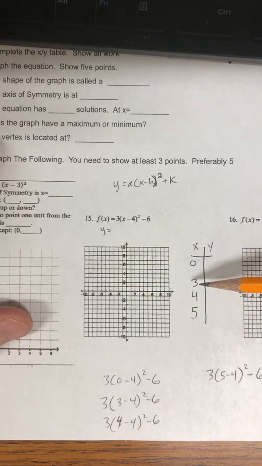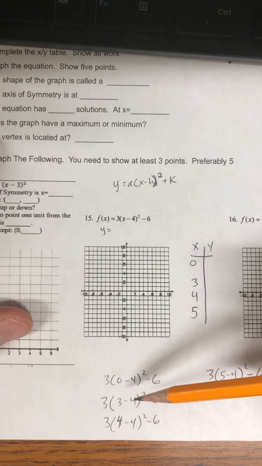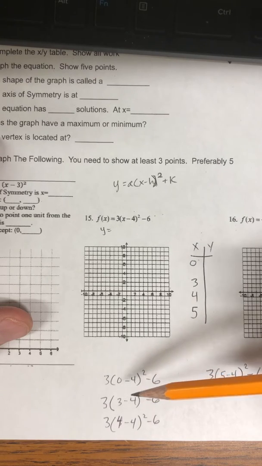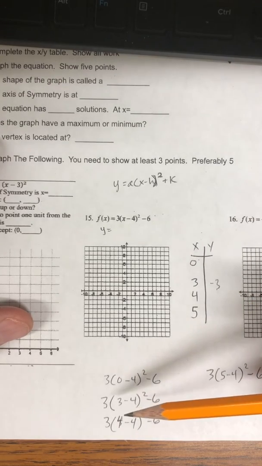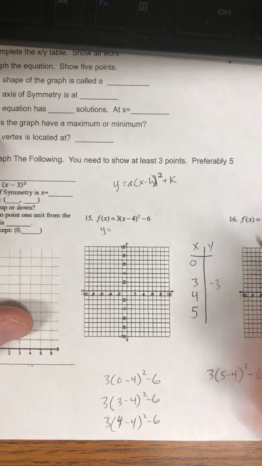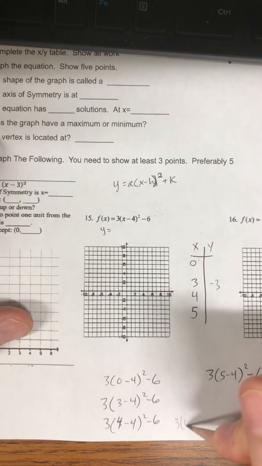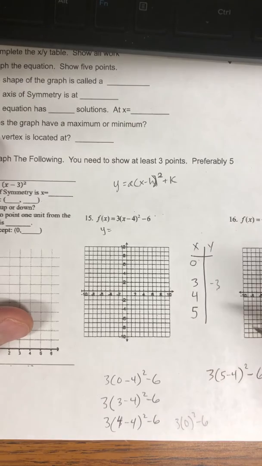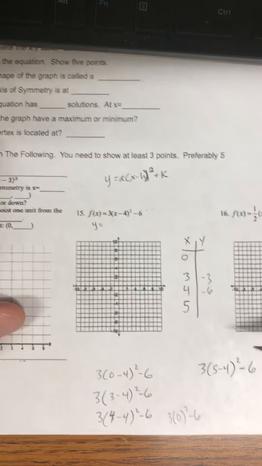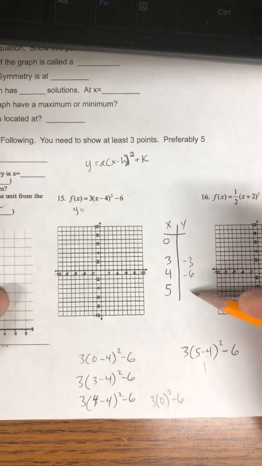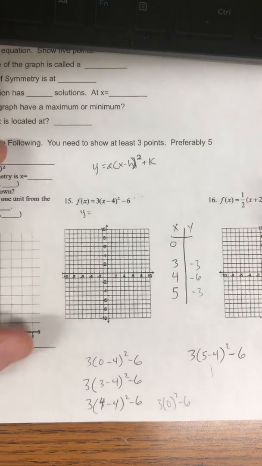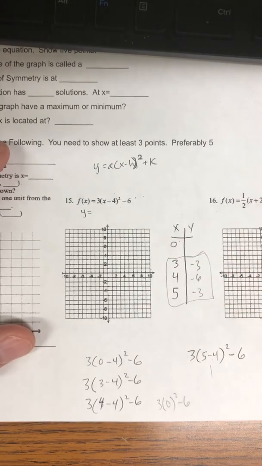So I'm going to come down to 3 and put in 3. So 3 minus 4 is -1, squared is 1. 1 times 3 is 3, minus 6 is -3. So 3, -3. If I put 4 in, 4 minus 4 is 0. So it would be 3 times 0 squared minus 6. Well, that would be just -6. And then if I do the same thing for 5, 5 minus 4 is 1. 1 squared is 1 times 3 minus 6. That'd give me -3. Okay, so these are my points right here I can graph.